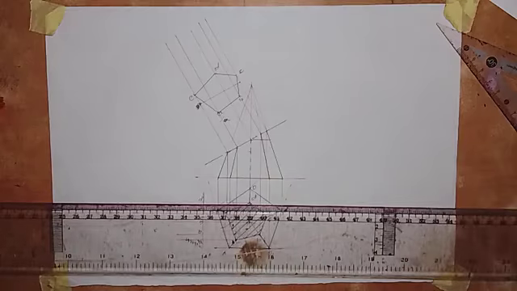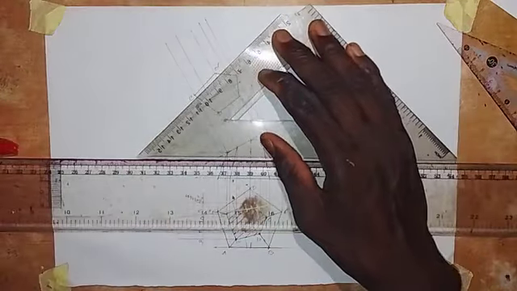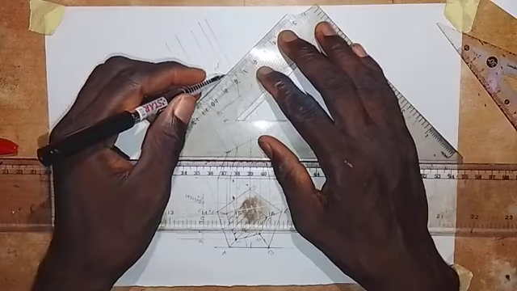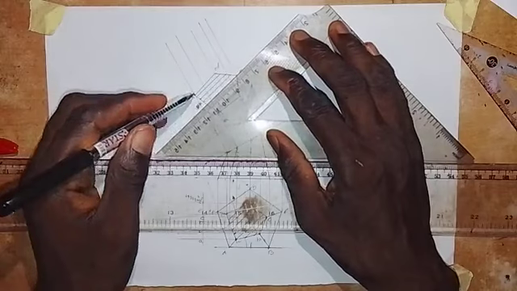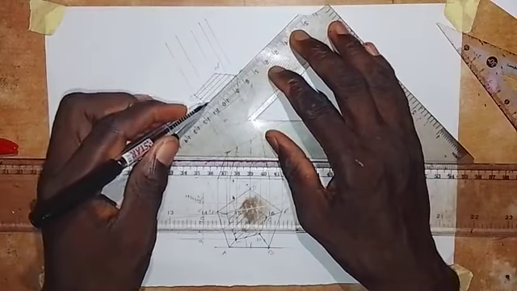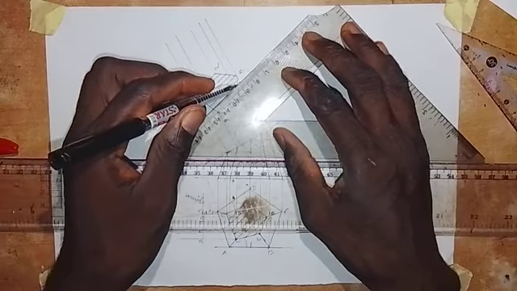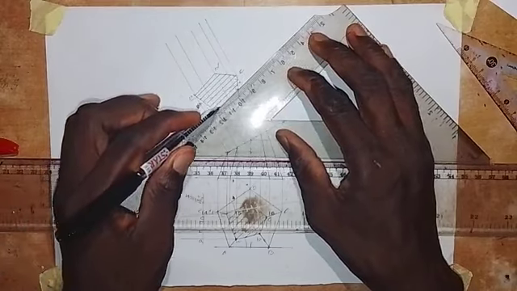We need to hatch this surface, so we produce hatching lines on this surface with the use of a 45 degrees square. So we draw like this. These lines are not parallel to each other, so don't think we shouldn't have used a 45 degrees square. We are using a 45 degrees square to produce this.